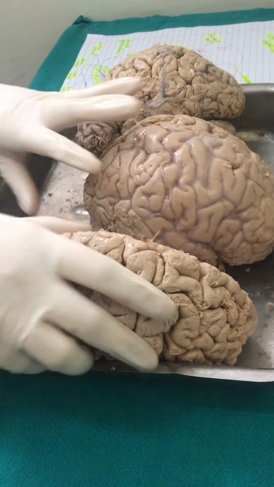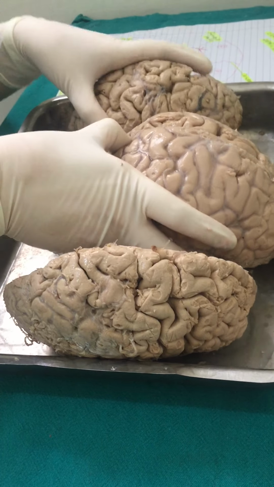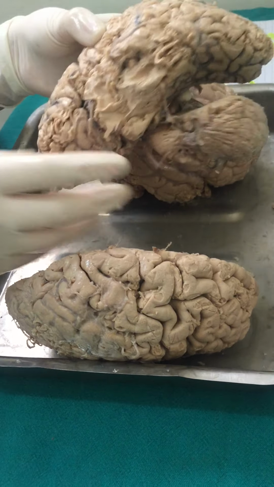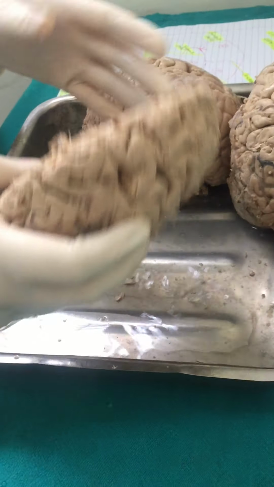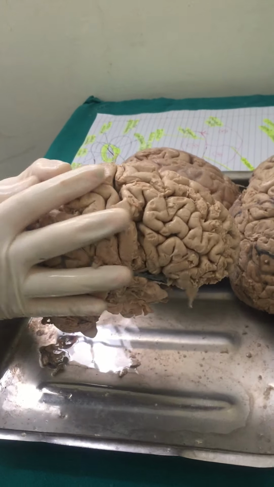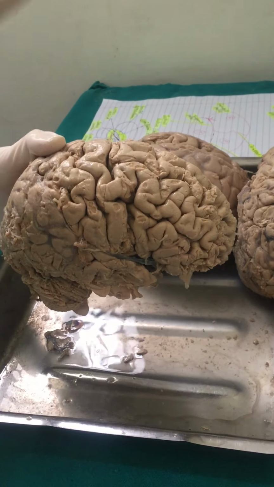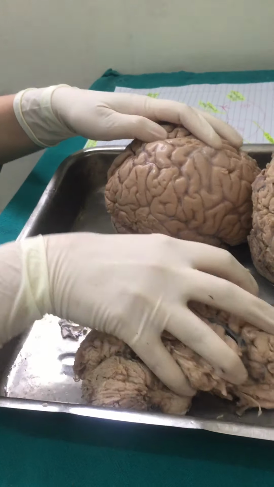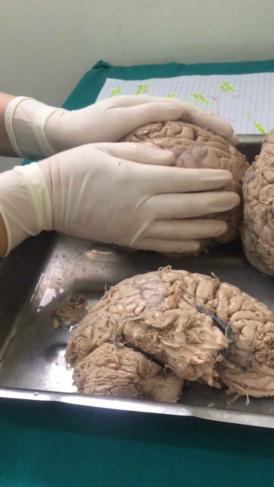So we have three surfaces. We discuss them individually by taking one hemisphere. Let's hold this hemisphere, right? We have three surfaces. One is the superolateral, superiorly and laterally. Both of these are superolateral surfaces.